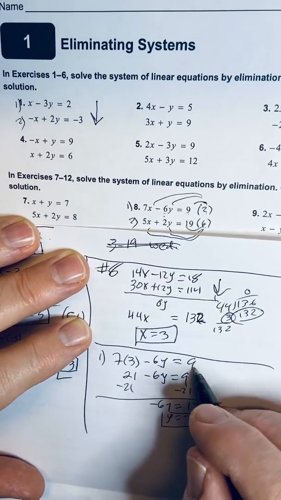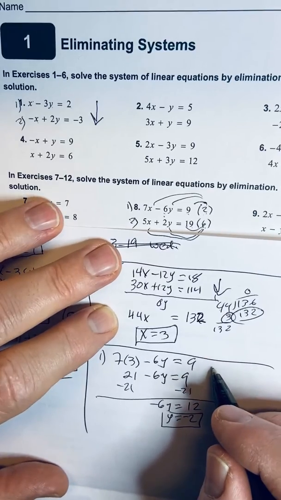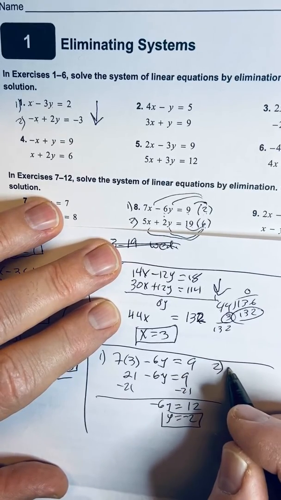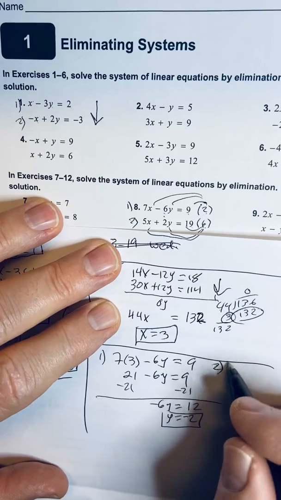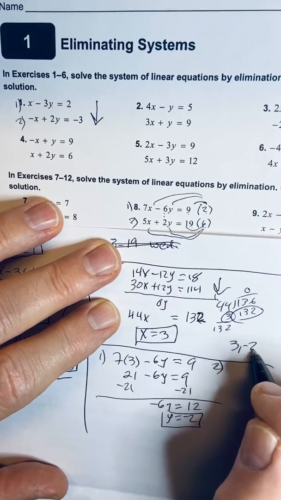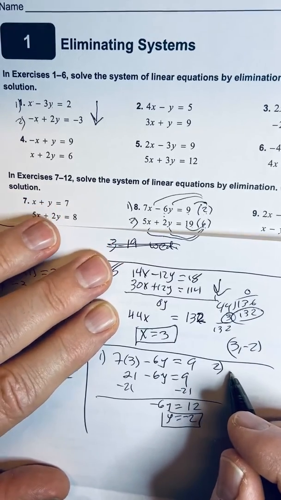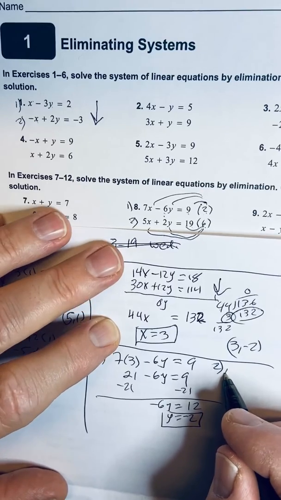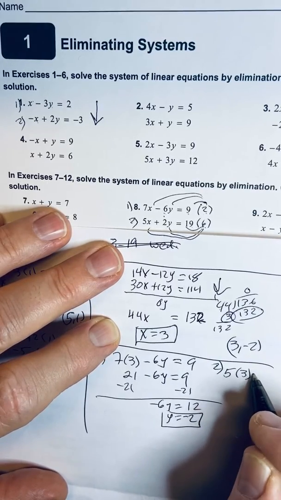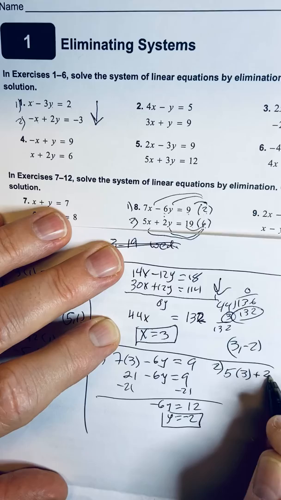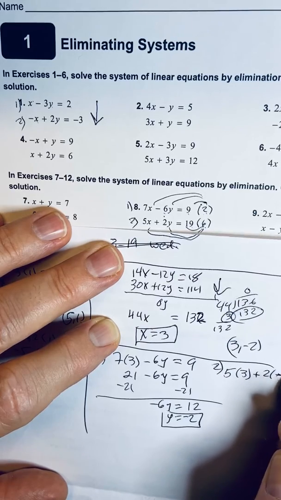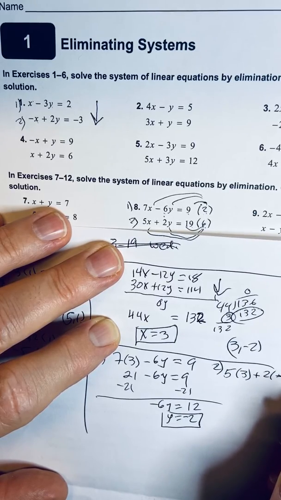And so I'm going to plug it back into either equation, doesn't matter which one. I'll use equation 2 here. We have our x and y, which is 3, -2. And let's test it. So we've got 5 times whatever x is, plus 2 times whatever y is, negative 2, equals 19.